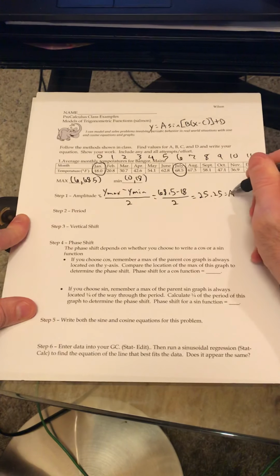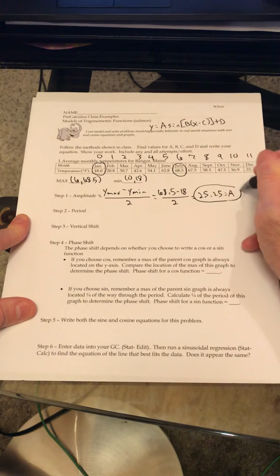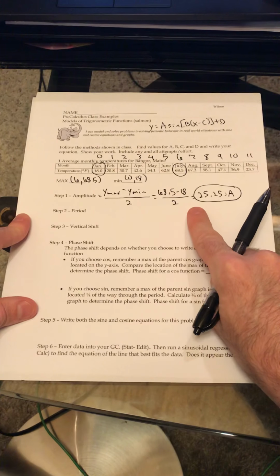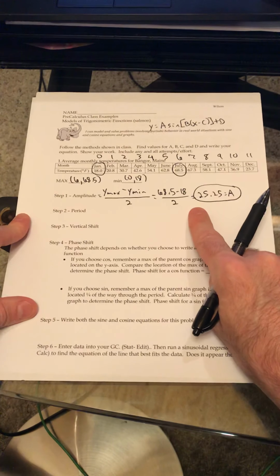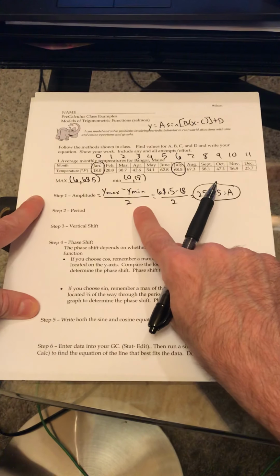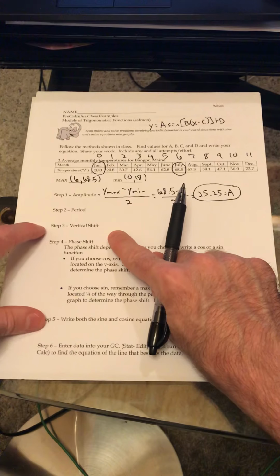So that's your amplitude. I know you've noticed I sometimes go a little bit out of order from how the notes are printed. The reason is, I really think it makes a lot of sense to find the amplitude and the vertical shift together.